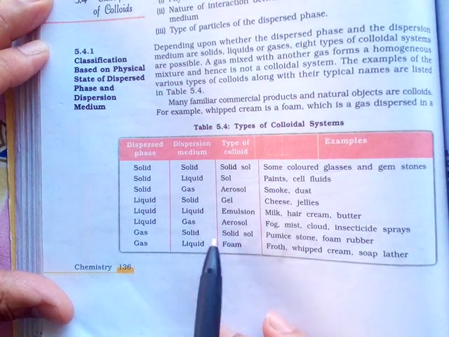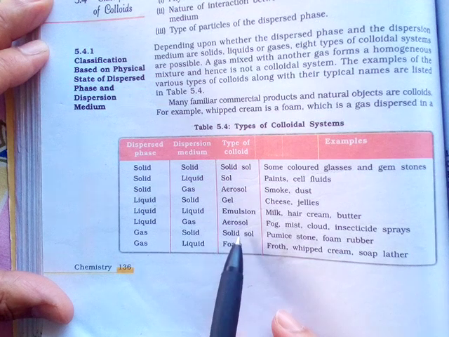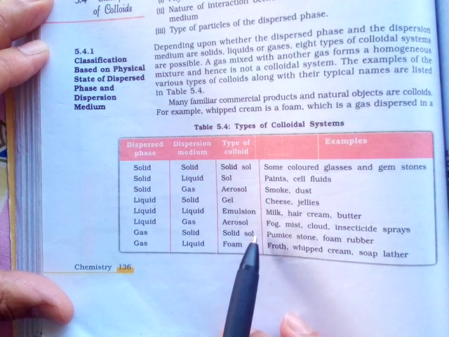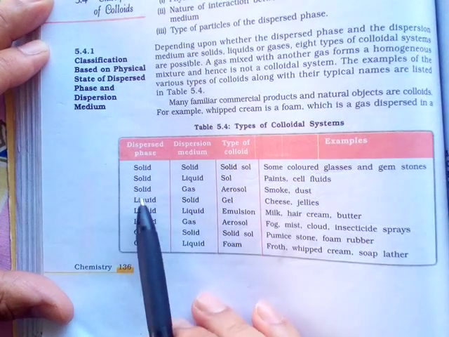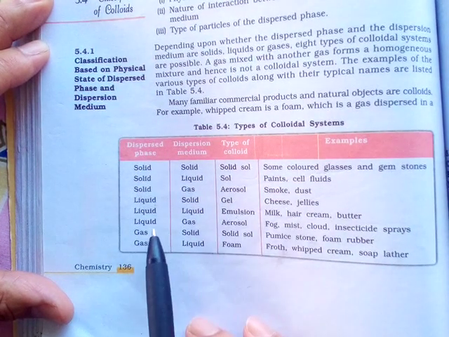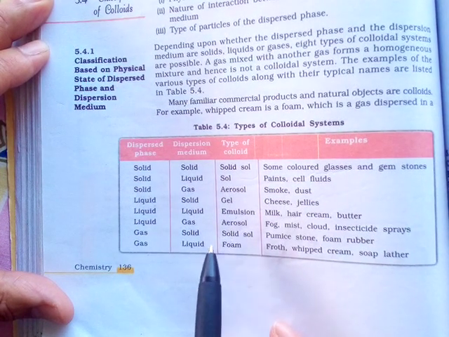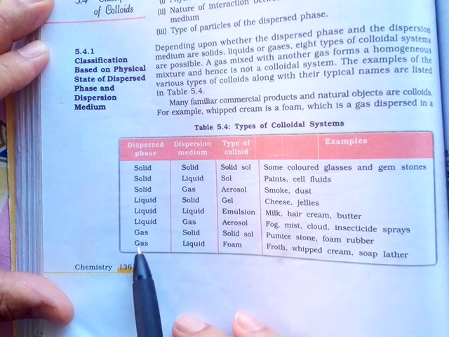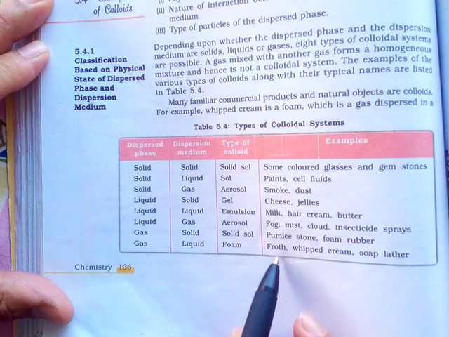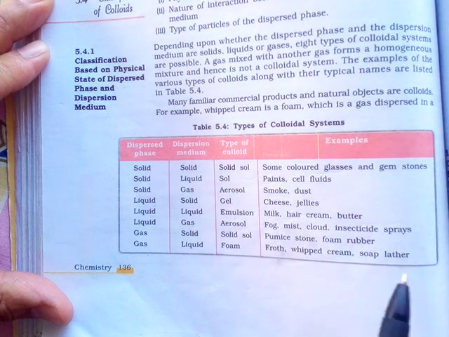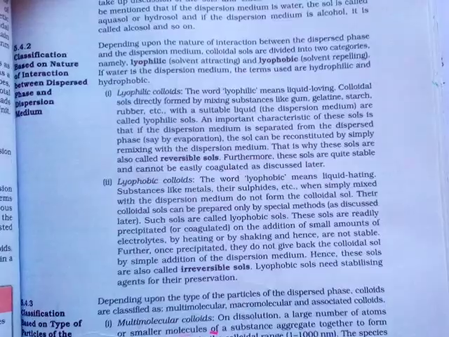Gas in a solid is called a solid sol. Remember, there are two solid sols: gas in a solid is also a solid sol, and solid in a solid is also a solid sol. Similarly, solid in a gas is an aerosol, and liquid in a gas is also an aerosol. Remember these two points. Similarly, gas in a liquid is called a foam, as in whipping cream, soap, leather, etc.